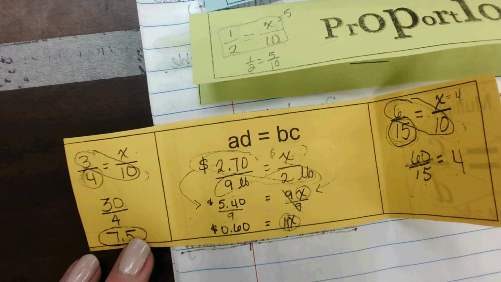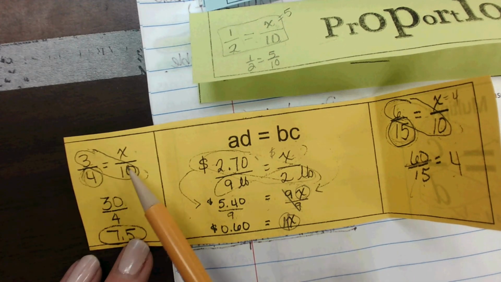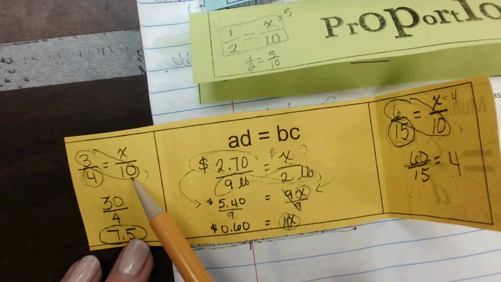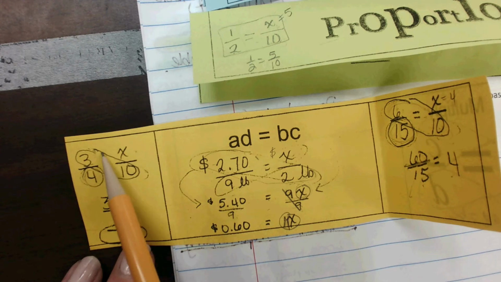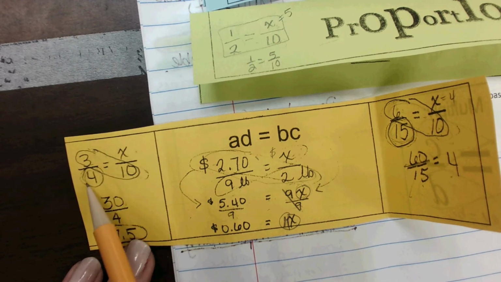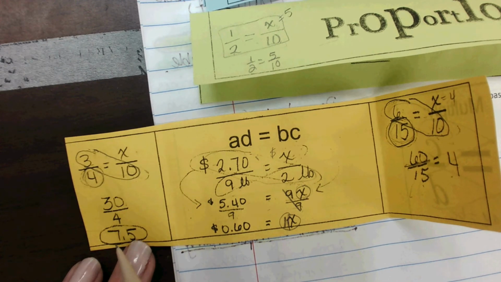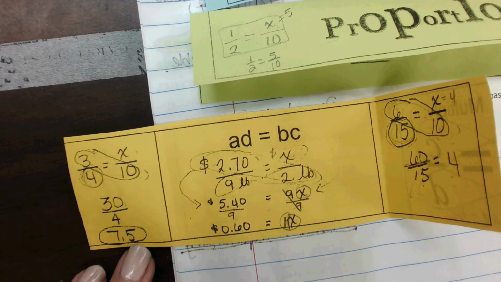Here's another example on the other side of the flap. 3/4 is equal to how many out of 10? Again, I wish I had set it up to multiply the other direction, but I didn't. So 3 times 10 is 30, divided by the only number that's left, which is 4, is 7.5.